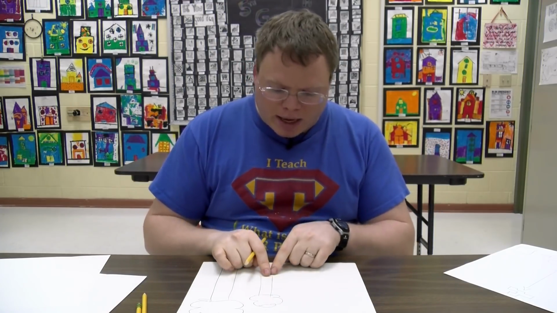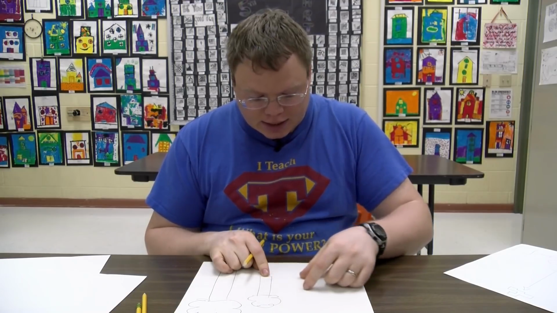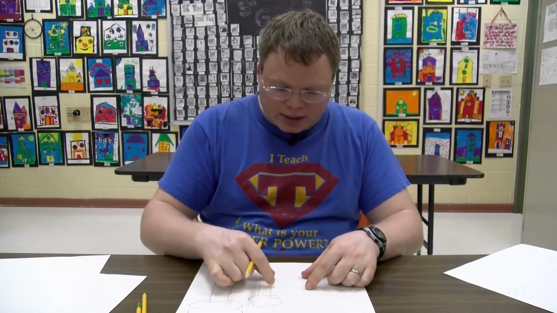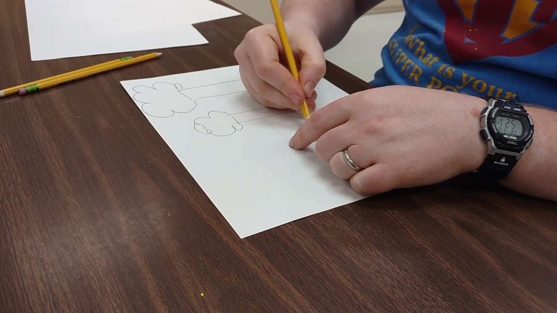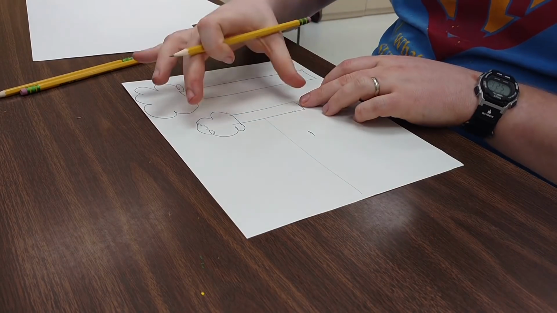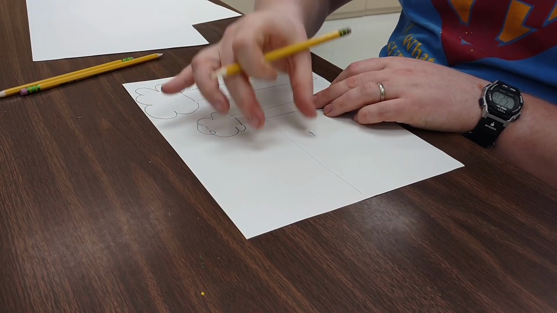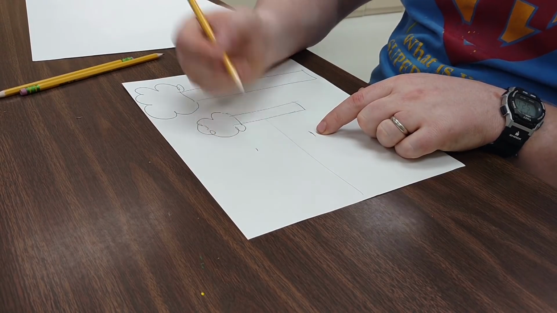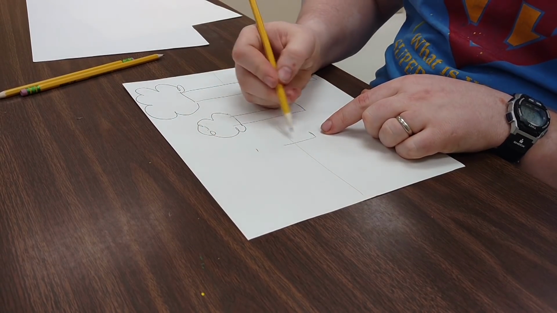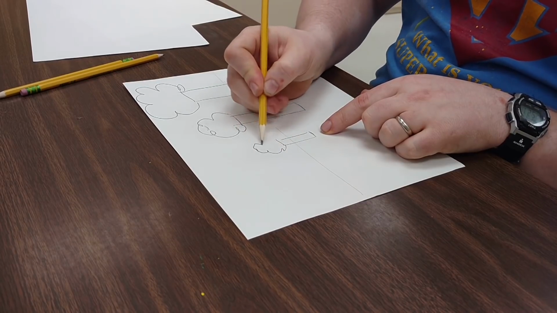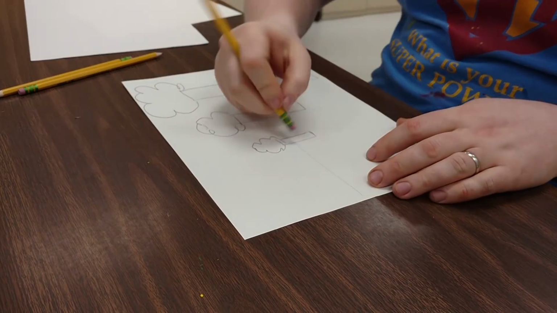Now, if I want to make another tree, again twice as far away, I need to take that distance from here to the horizon and make it half again. And then I also need to take the size of this tree and make it half again. So that's where the top of the tree is going to be. Boom.